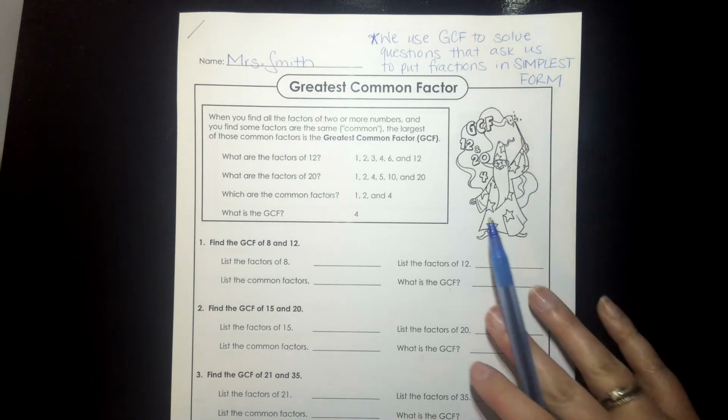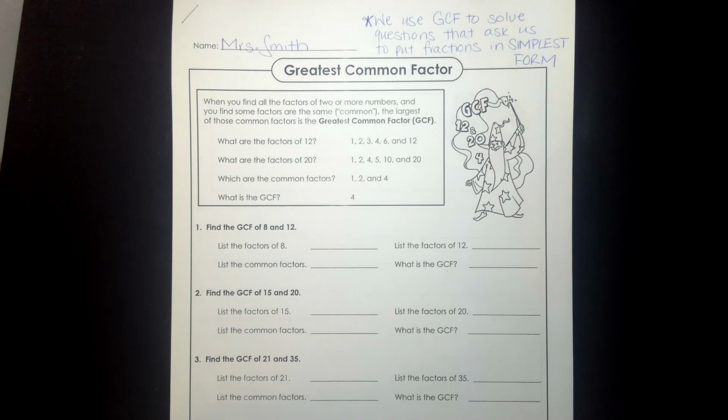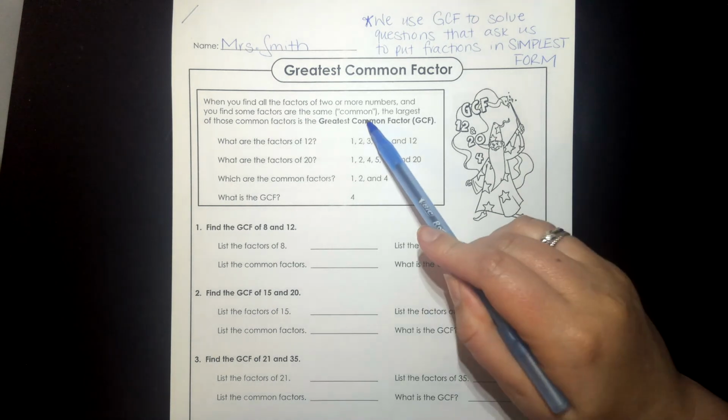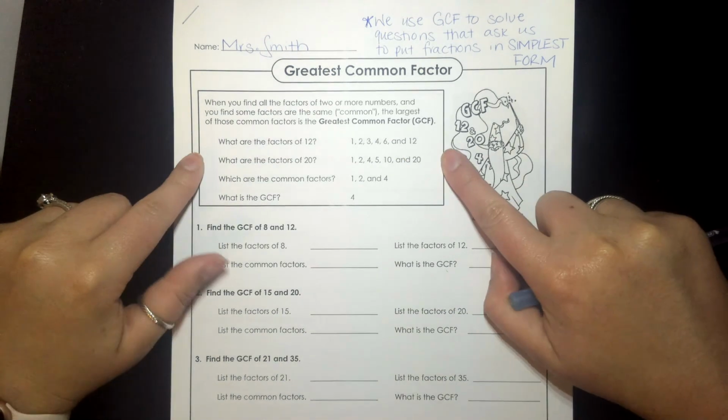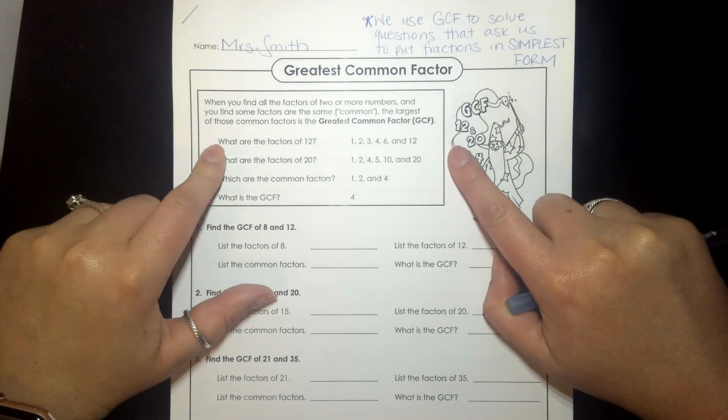Okay? So at the top here, it says greatest common factor. When you find all the factors of two or more numbers and you find some factors are the same, common, the largest of those common factors is the greatest common factor. So you can see here they did an example for you. They asked what are the factors of 12.